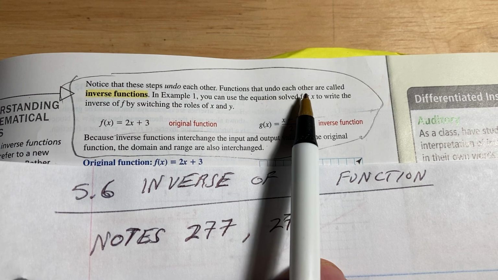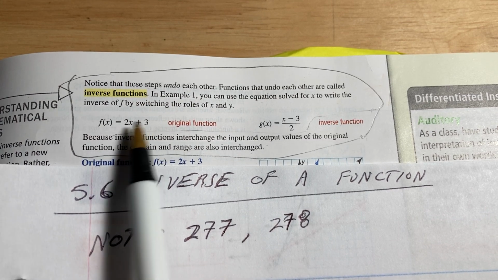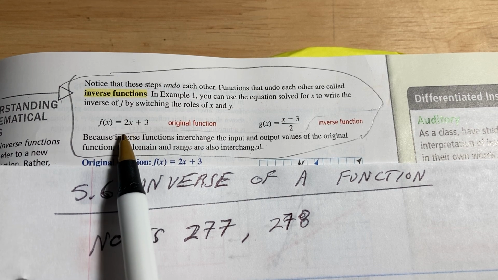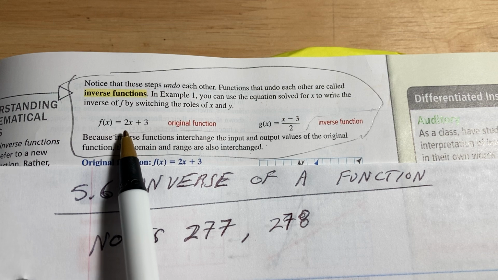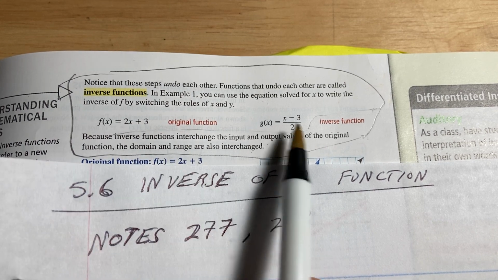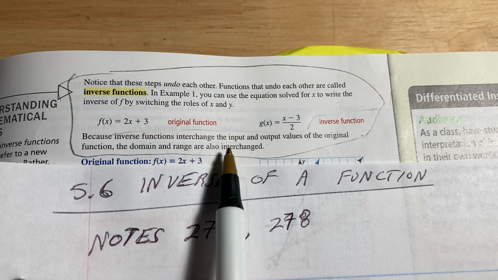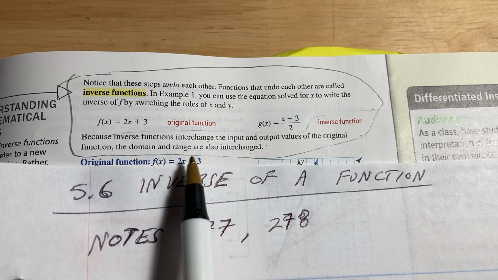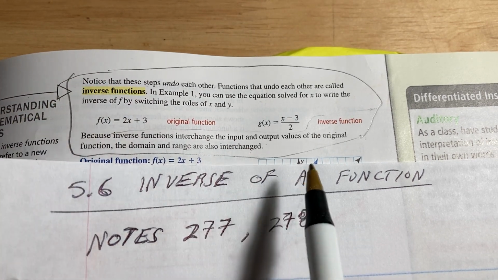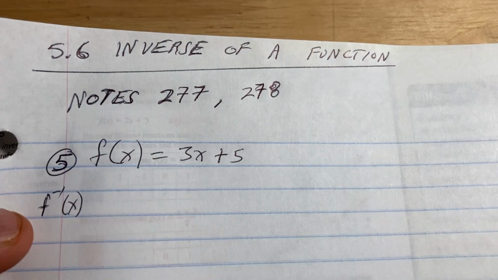Functions that undo each other are called inverse functions. So here's an example of a function, an equation. And when you find the inverse, you're going to switch the roles of x and y, and I'll show you how to do that. But these functions interchange the input and output values of the original function. And the domain and range are also switched. They're also interchanged.